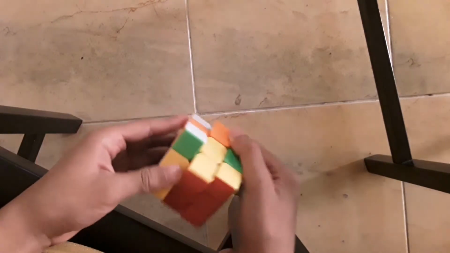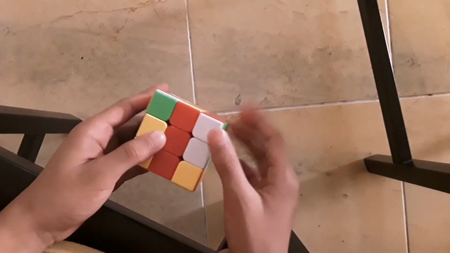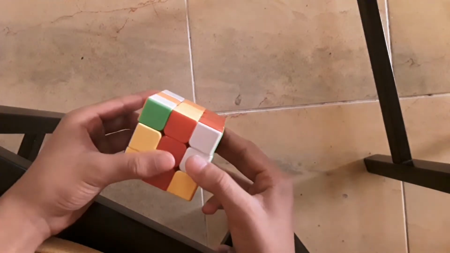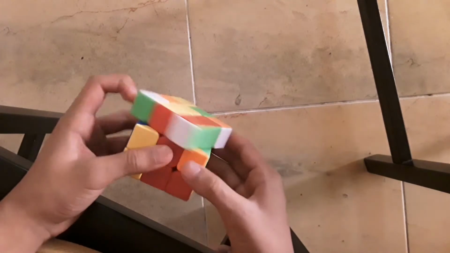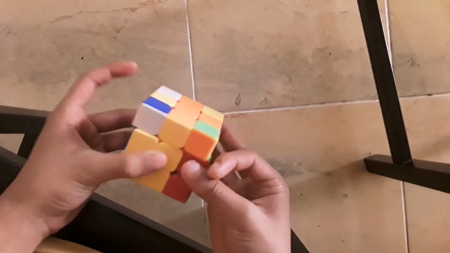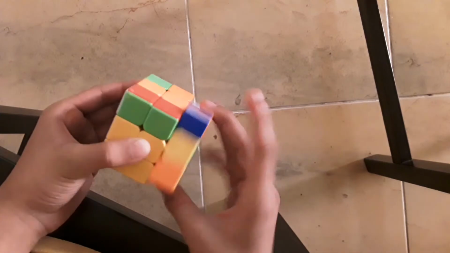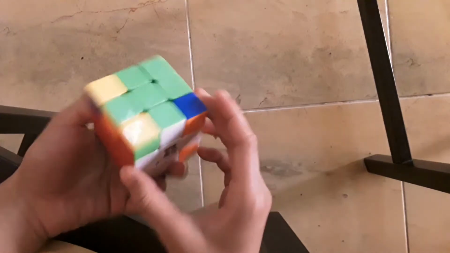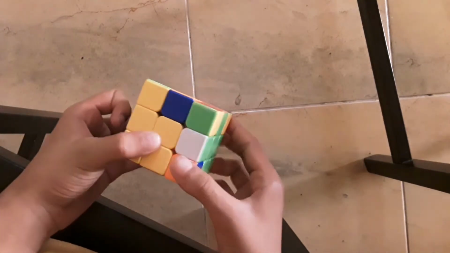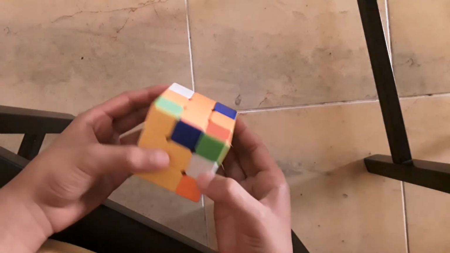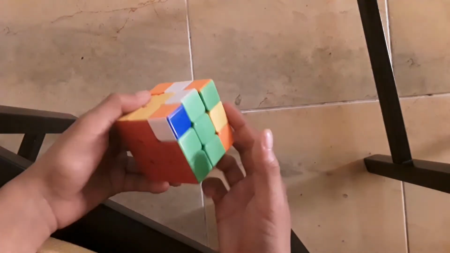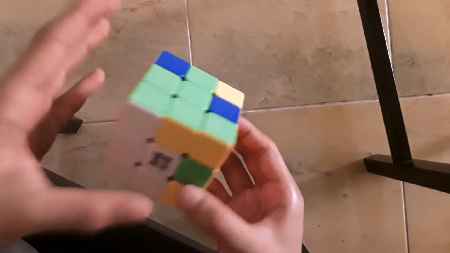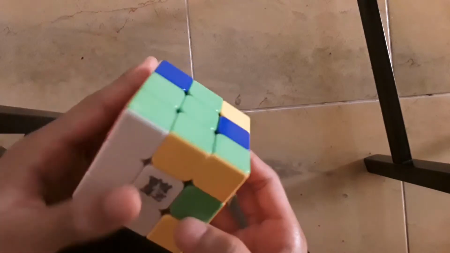So do lowercase r, like the normal r, like capital R, then U R prime U, lowercase r prime U2 R U R prime U prime, then do R2, and then doing U2 is optional, so U2. But the way I did it actually messed it up, so I'm more comfortable in doing it without talking.